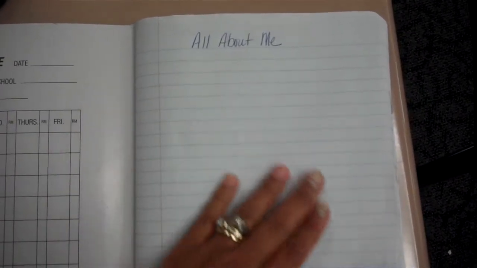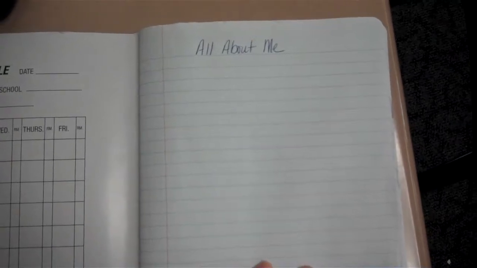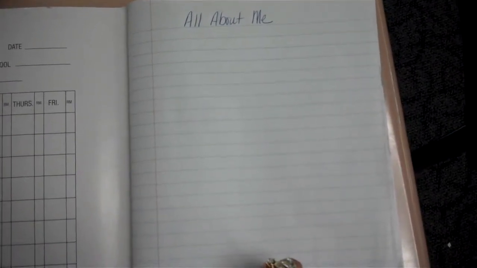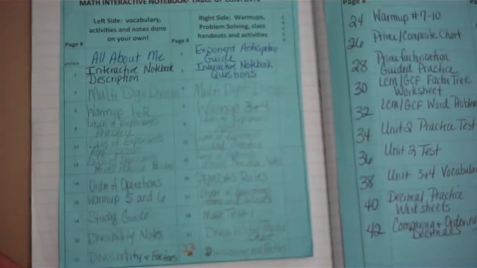This is the setup for your math notebook. It should begin with the All About Me page, where you have decorated to tell all about you and have included your first and last name and the period you have me for class. The next page is your first table of contents page.